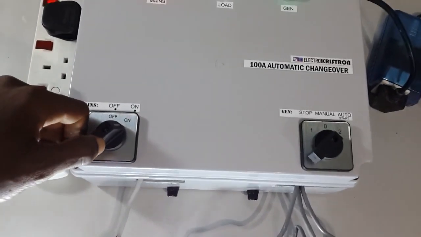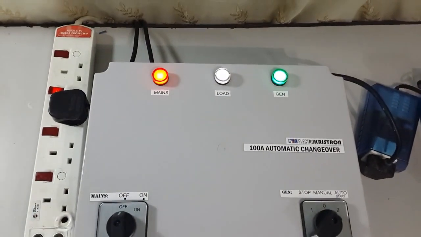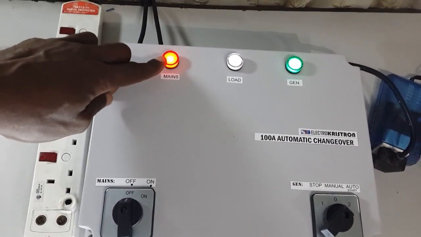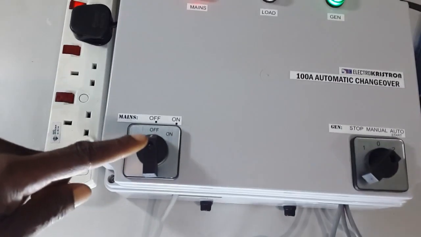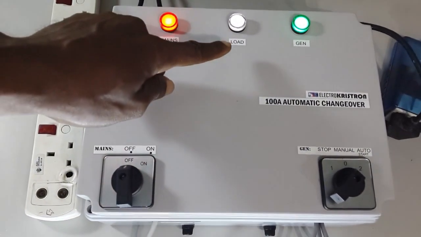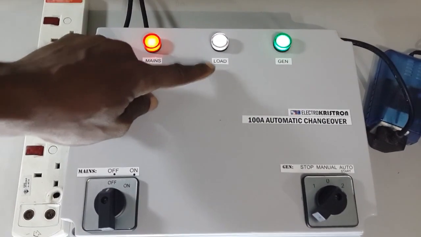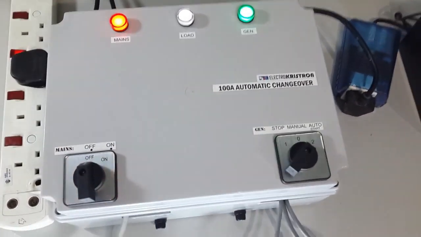By turning the main switch off. Now when you turn the main switch off, the red indicator will still indicate that mains has been restored, but because you disengaged it from feeding your load, you can see the load indicator is on right now. It's not being fed by the main supply, but it's being fed by the generator.